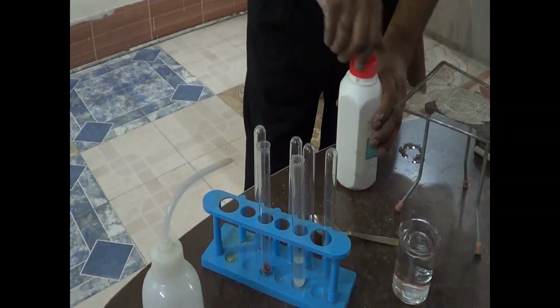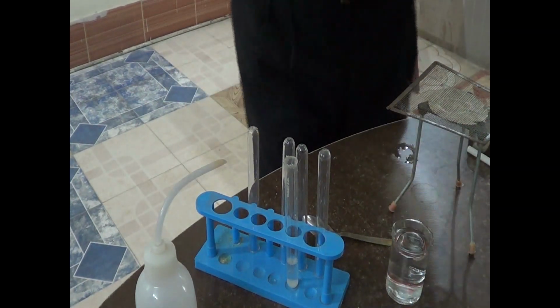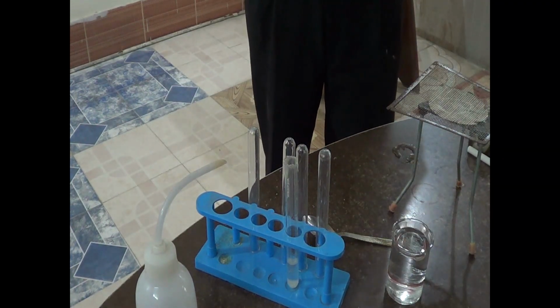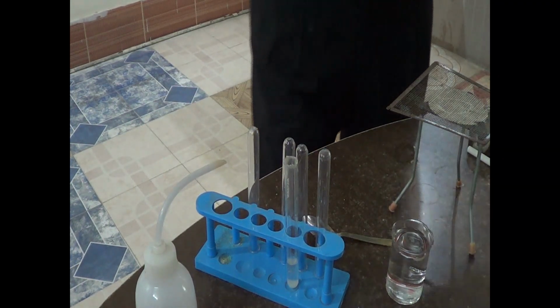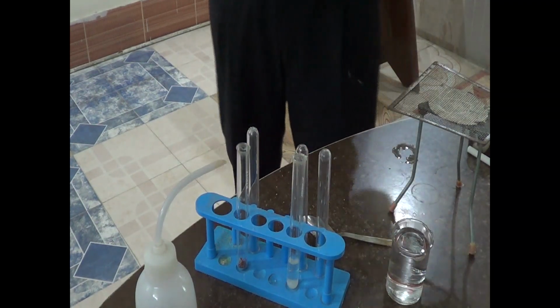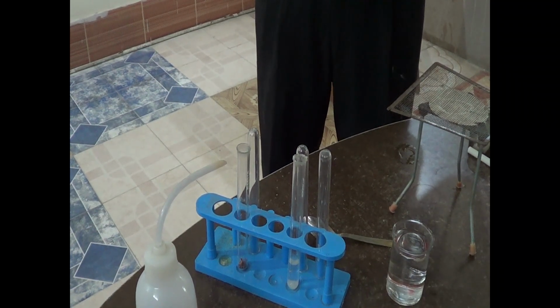Now we will take the barium chloride. Let me take that. I have kept the test tube for another activity. Now barium chloride.